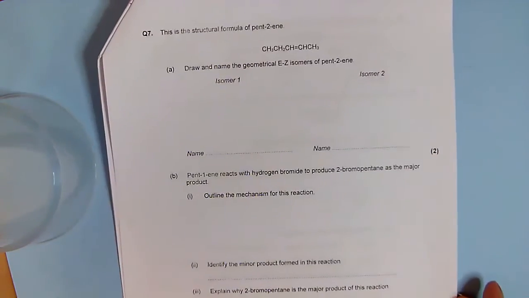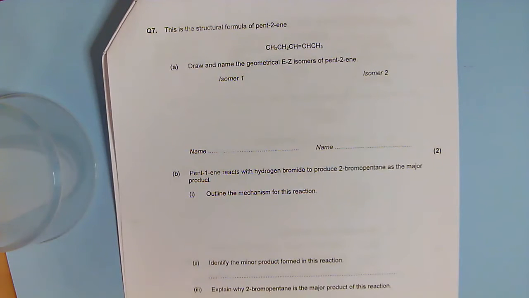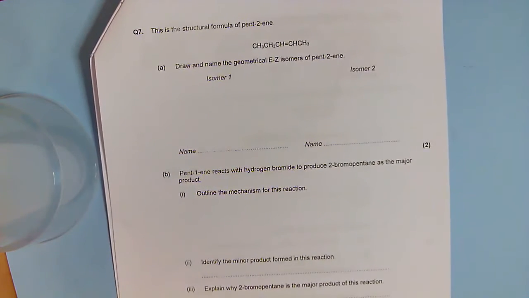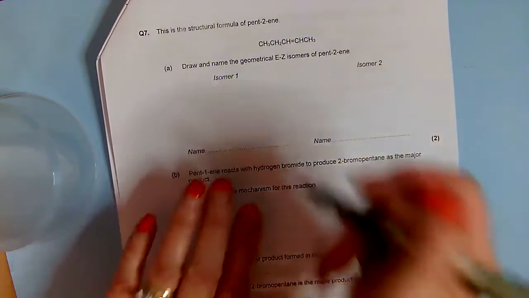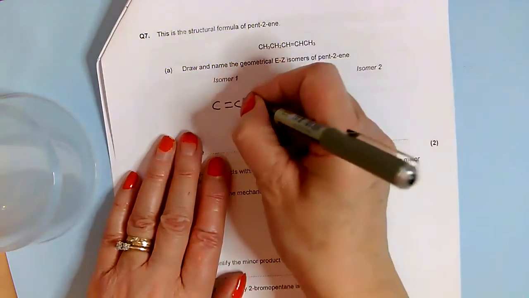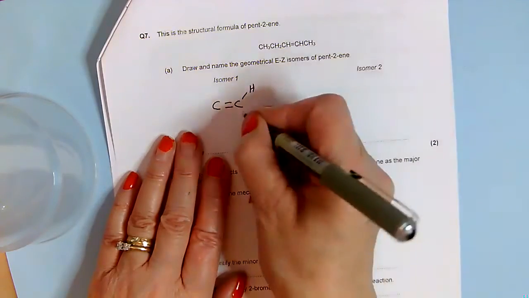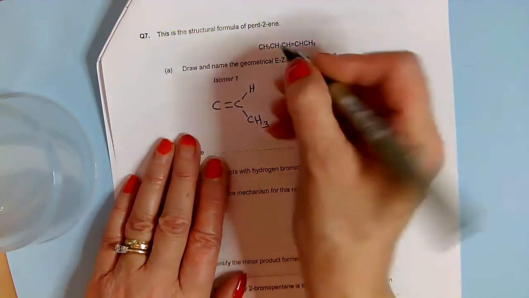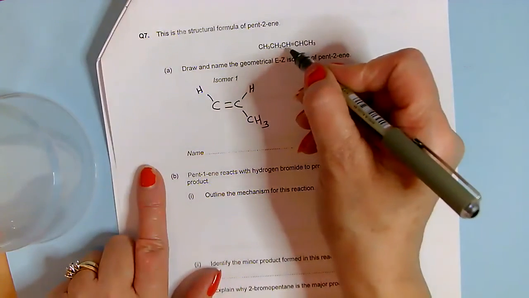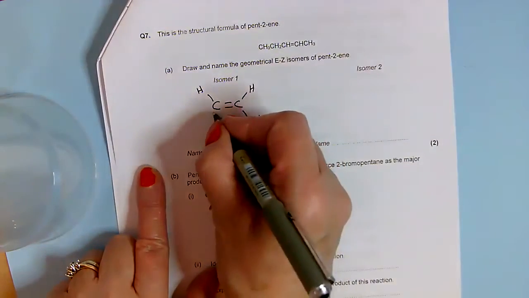So question 7. The structural formula of pent-2-ene. Draw and name the geometric EZ isomers of pent-2-ene. So C, double bond C. I can see I've got a H on that side and a CH3 here. I can see I've got a H on that. And then it's a CH2, CH3.